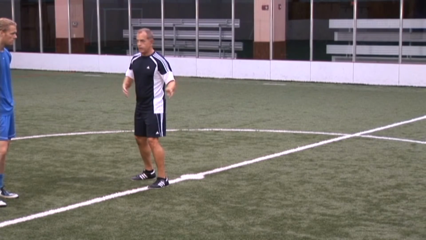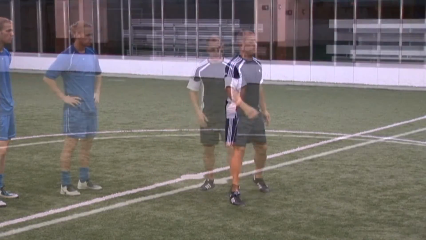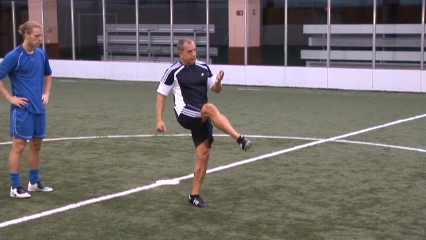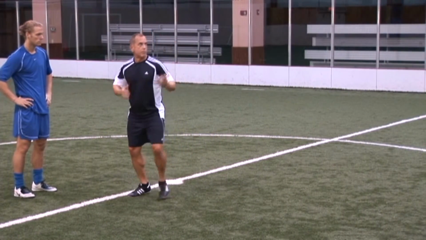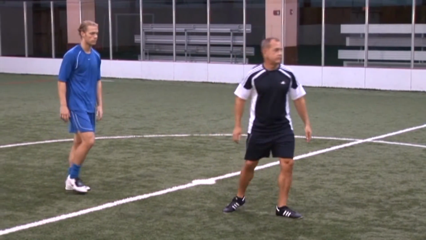Keep your body turned away, almost like a scissor kick, to where I can load, strike. Bouncing ball to clear, prepare, strike, prepare, strike. We have to get into that rhythm.